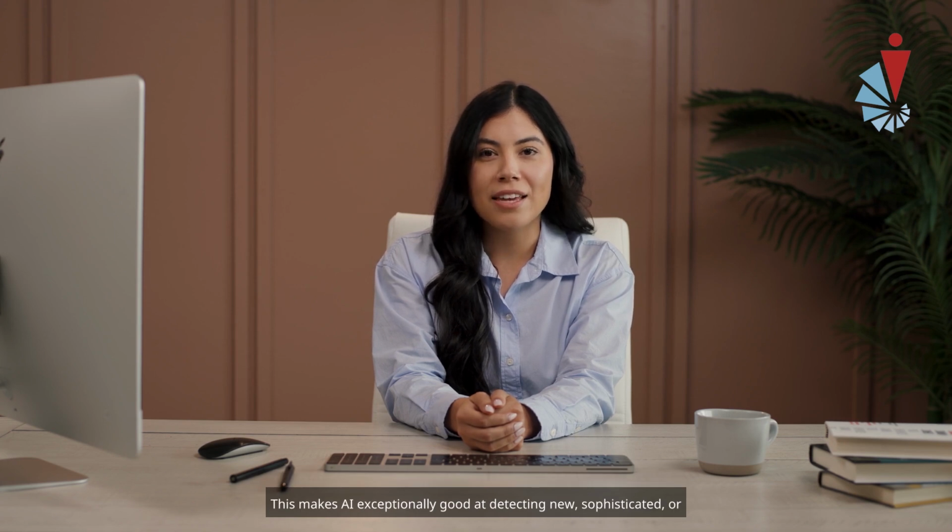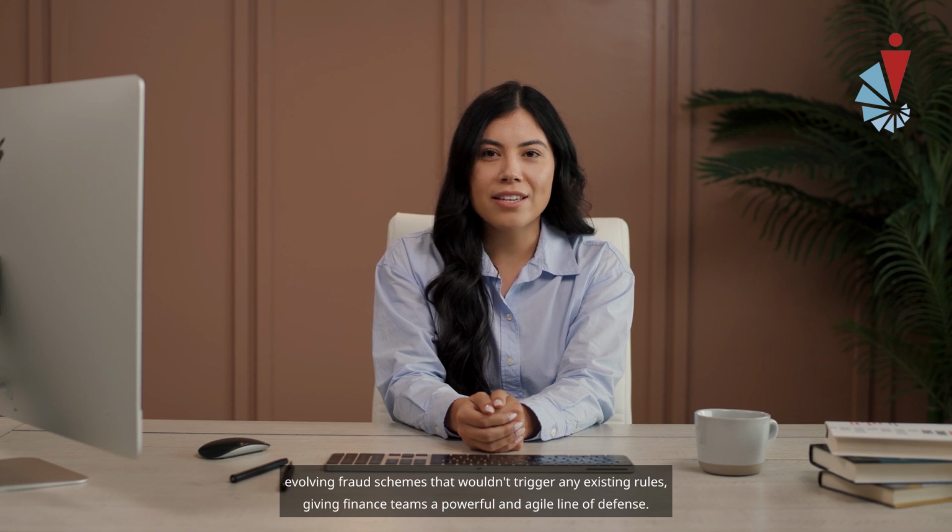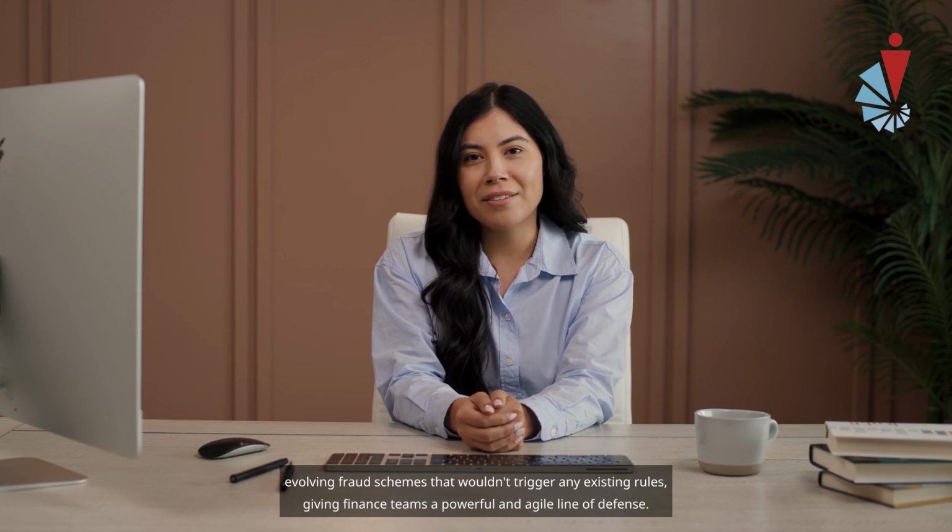This makes AI exceptionally good at detecting new, sophisticated, or evolving fraud schemes that wouldn't trigger any existing rules, giving finance teams a powerful and agile line of defense.